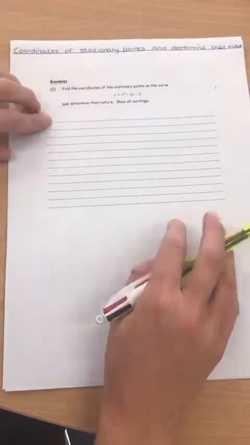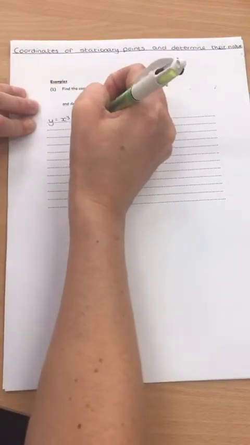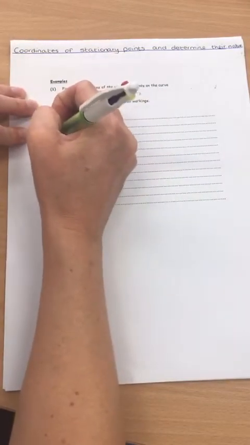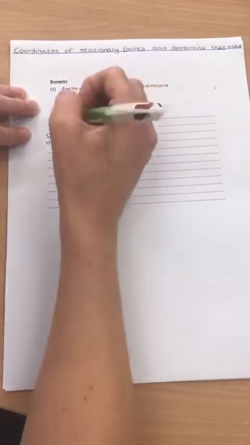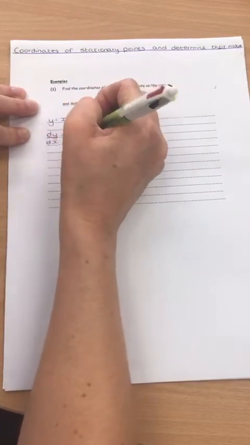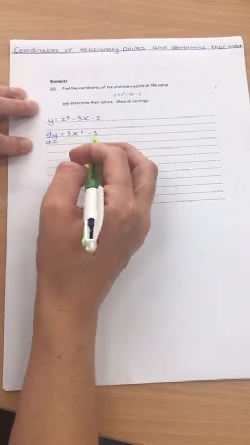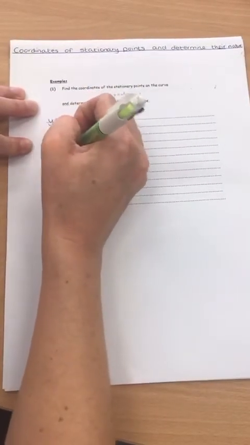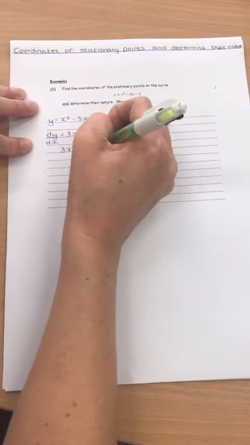So if we have a look at that first part of the question, before moving on to determine their nature. My equation is y equals x cubed minus 3x minus 2. The first thing I'm going to do is differentiate that equation. So working out dy by dx, I multiply by the power and decrease the power by 1. So I have 3x squared minus 3.